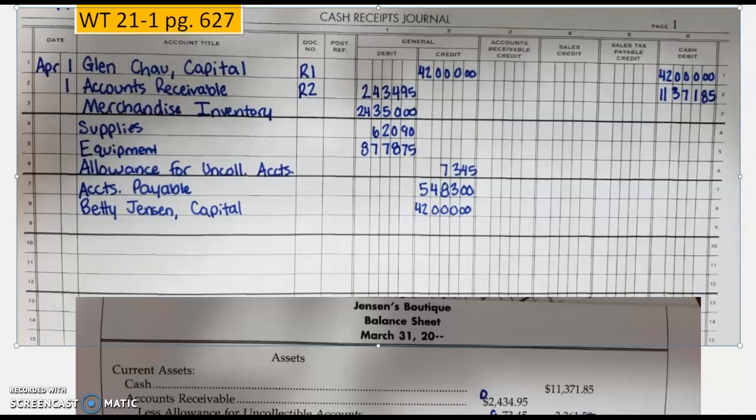Hey everyone, I am going to walk you through how to do the work together for section 21-1, and this is on page 627 in your textbook. So I'm just going to read the instructions here.